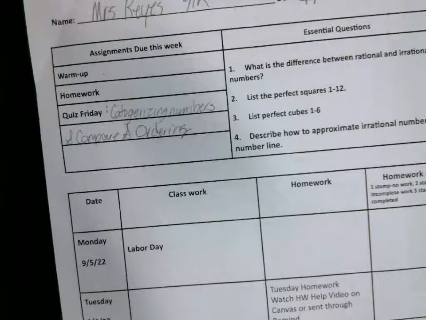We're working on our warm up. I need you to put your cell phone in the cup. Put your cell phone up. Make sure you put your cell phone there.